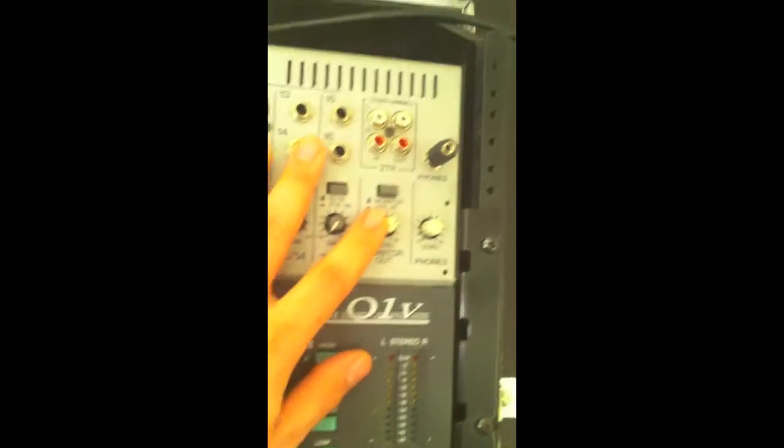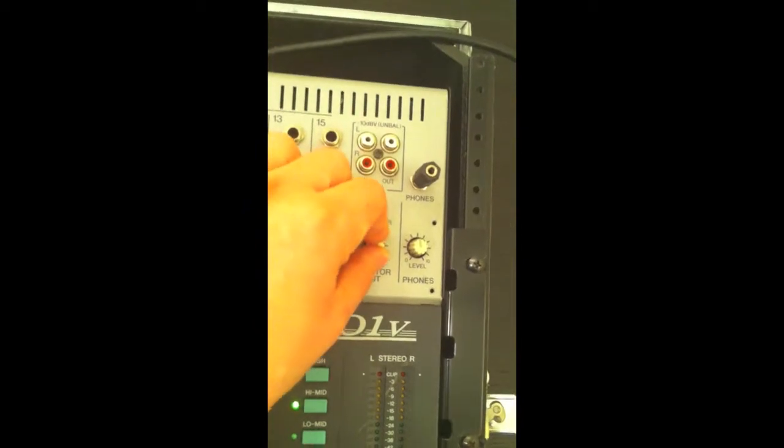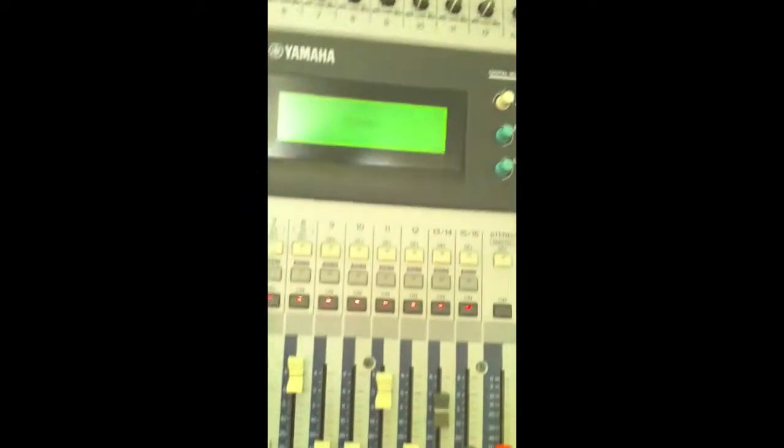We also have a monitor out, which is a left and right. Now the output volume for the monitor out, you'd find right here. This is your master control for that. Okay, and that's the rear panel.